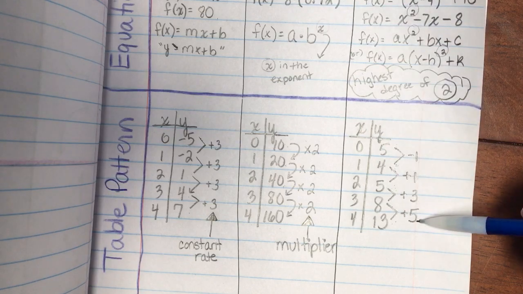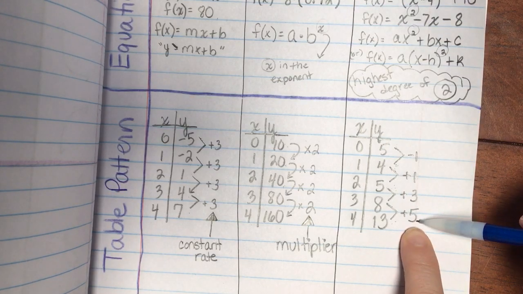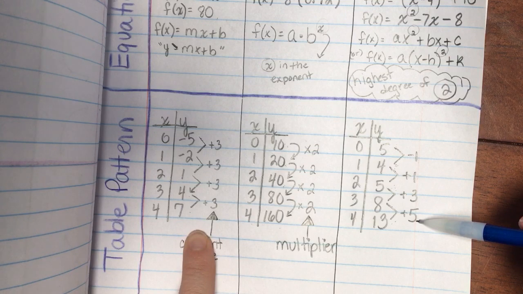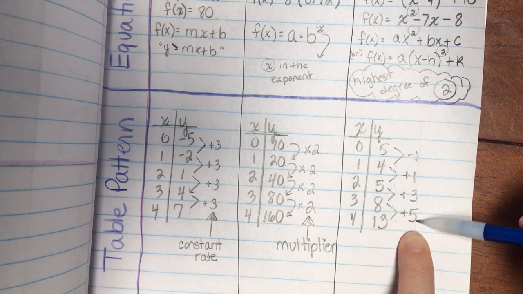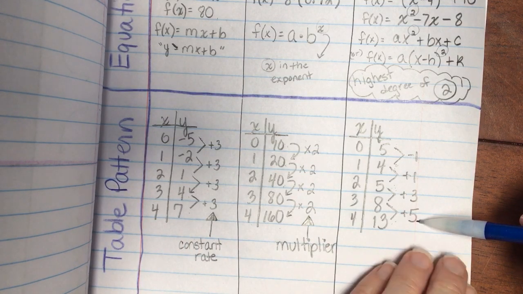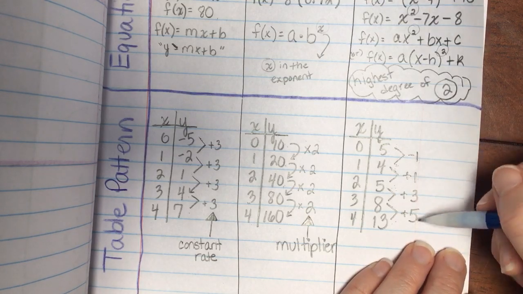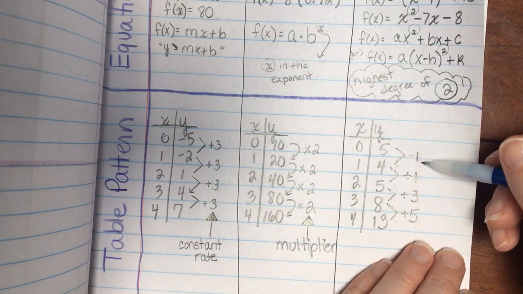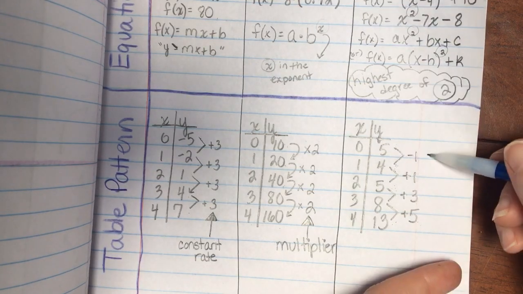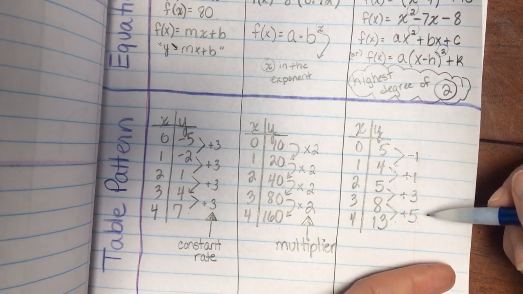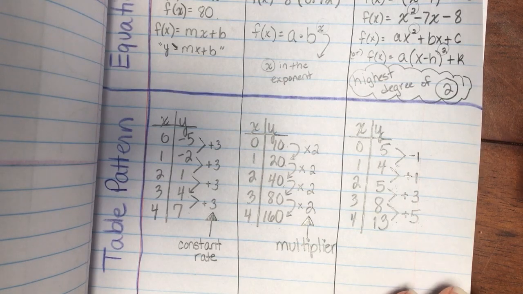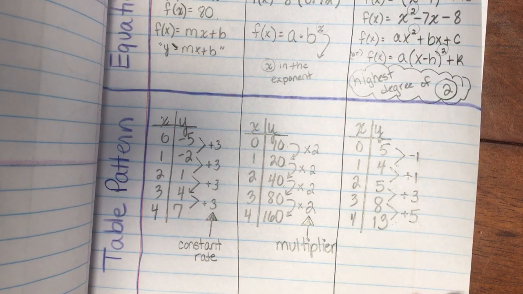This is not a constant rate. So right off the bat, it's not linear. But if I look at this rate right here, I see a pattern. If you look at a number line, -1, 1, 3, 5, they are all how many numbers away from one another on the number line?